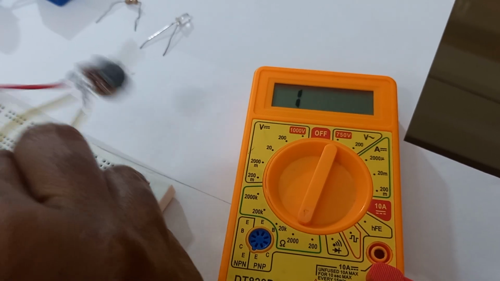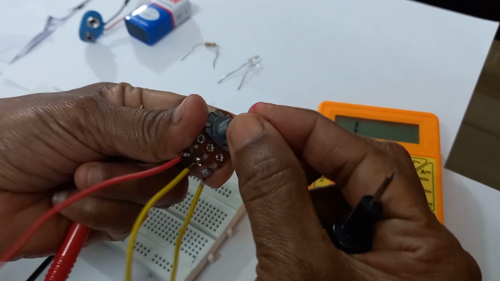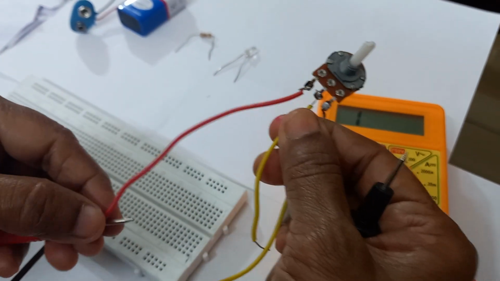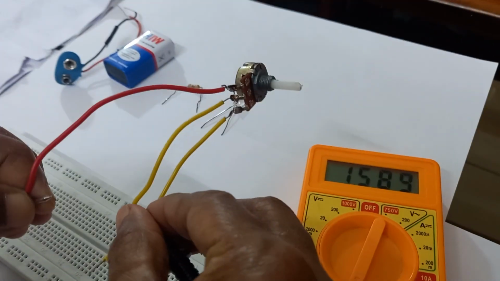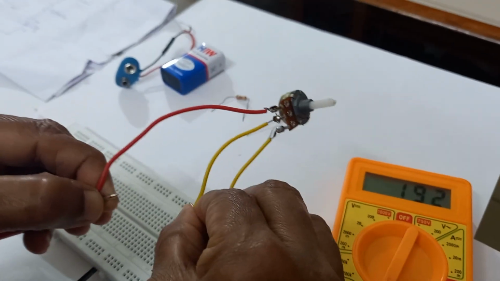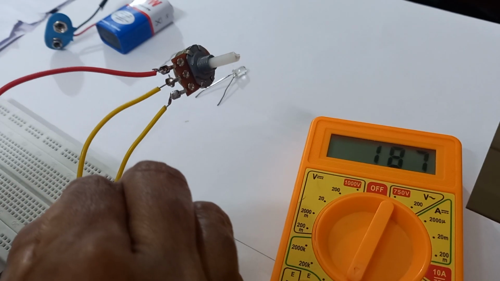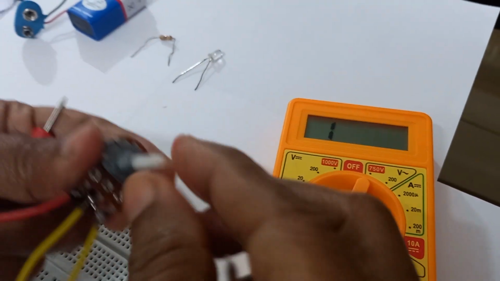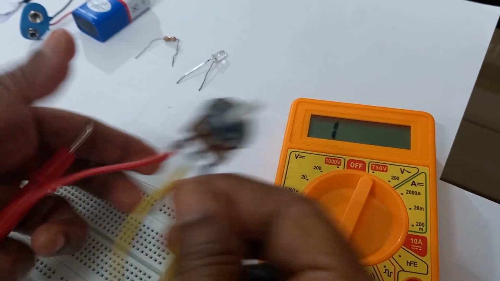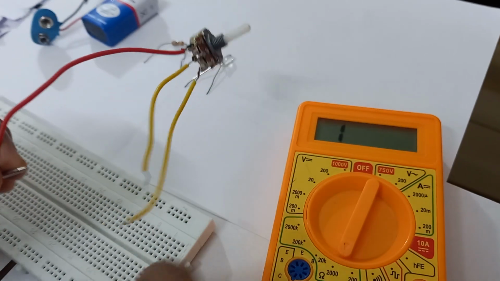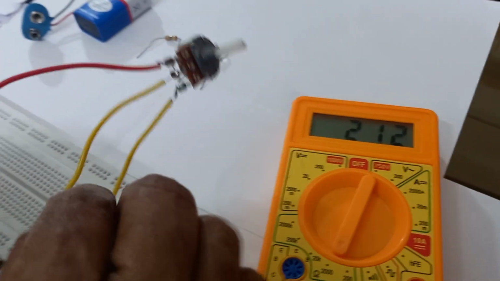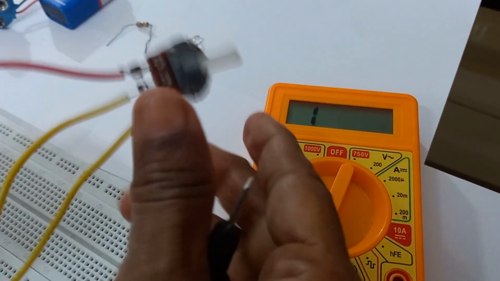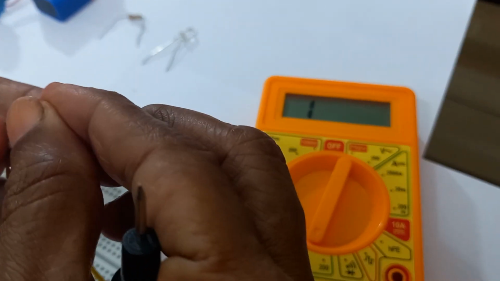Now I'll move the wiper, rotating it in a clockwise direction. So I'll check the resistance now between the middle point and the end. It is showing 187. So again I'll move the wiper and check the resistance again. Now how much is it showing? 312 ohm. Again I'll move the wiper in a clockwise direction.